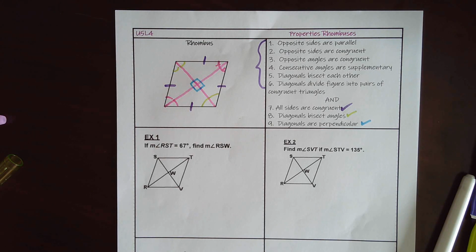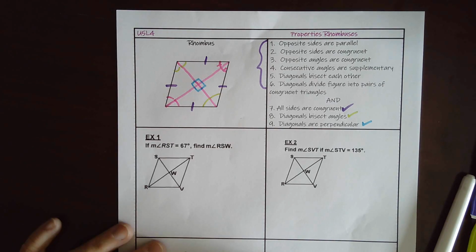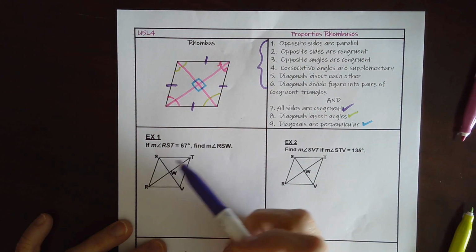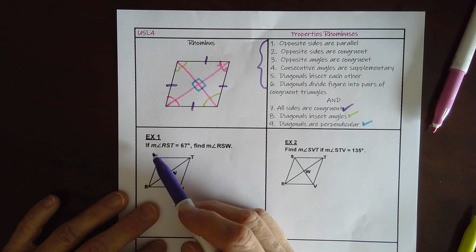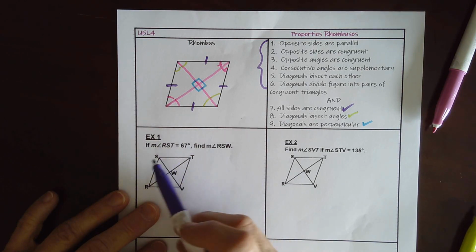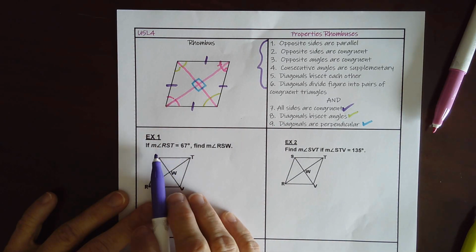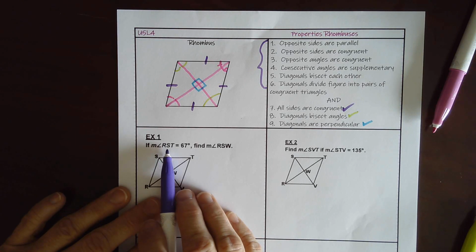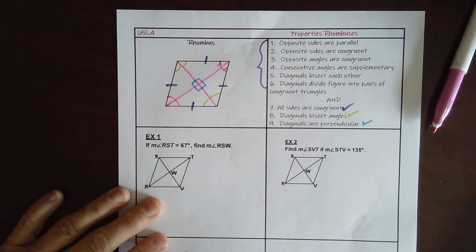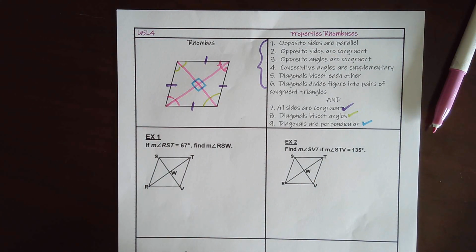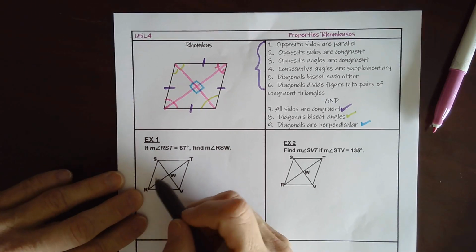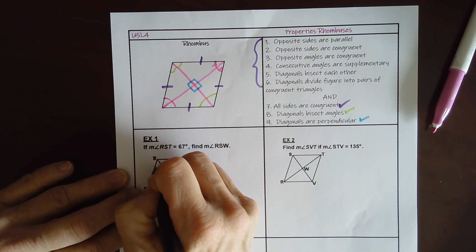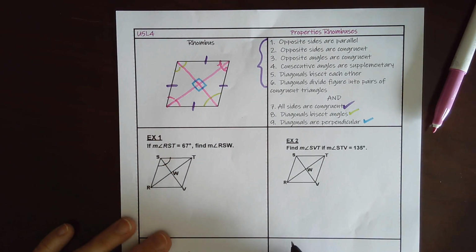Okay, so now let's take a look at a couple of examples. So here we have a rhombus, for example 1, and if the measure of angle RST is 67 degrees, that means this angle is 67 degrees.